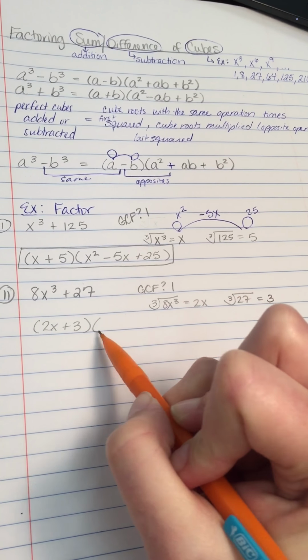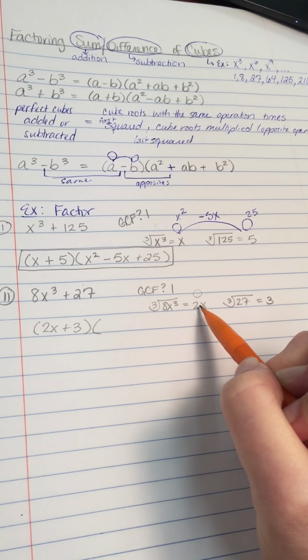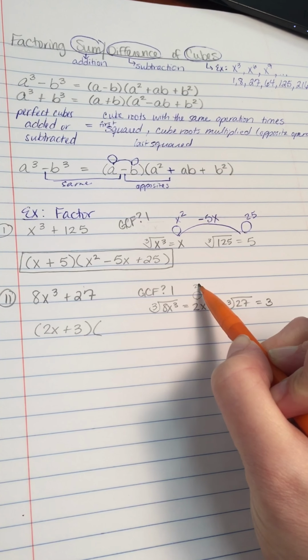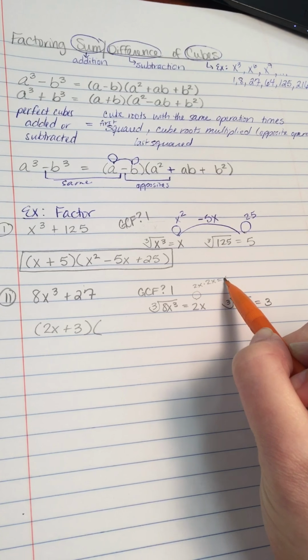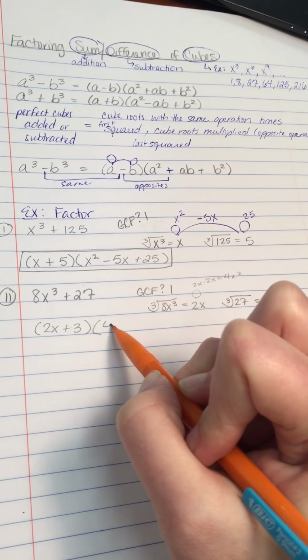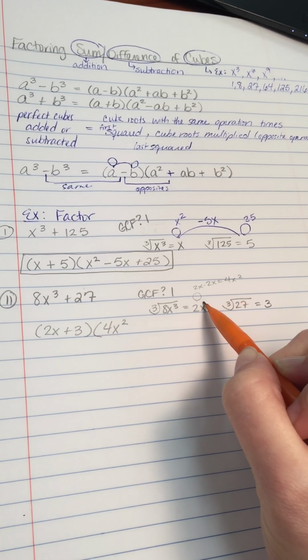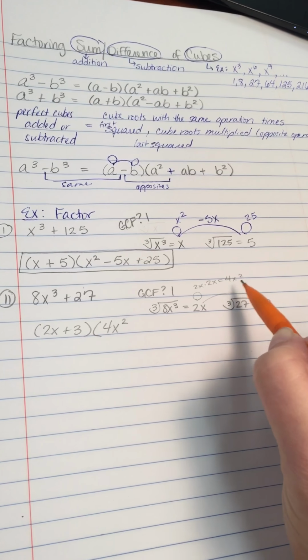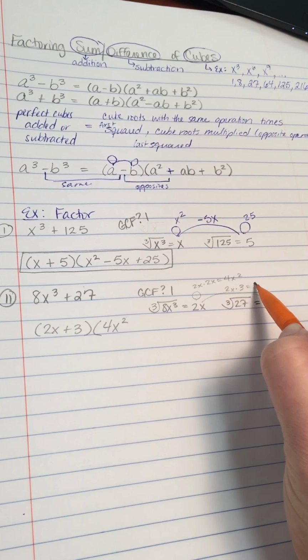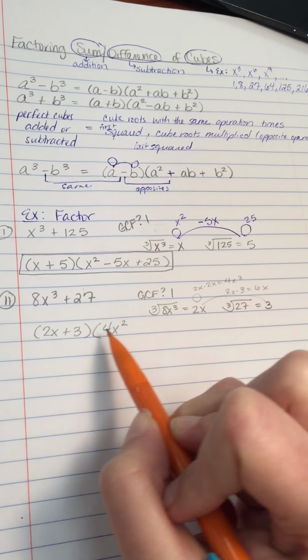Now, the first one times itself, 2x times 2x, is 4x squared. Then multiply them, that's 2x times 3, which is 6x, but then I change the sign.